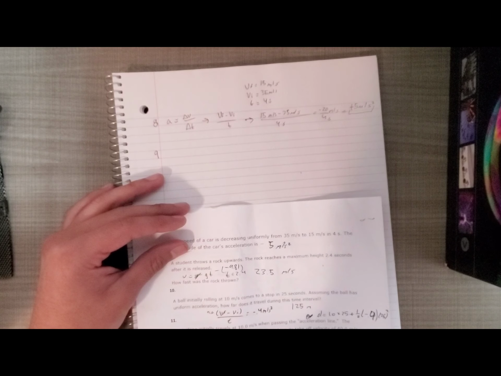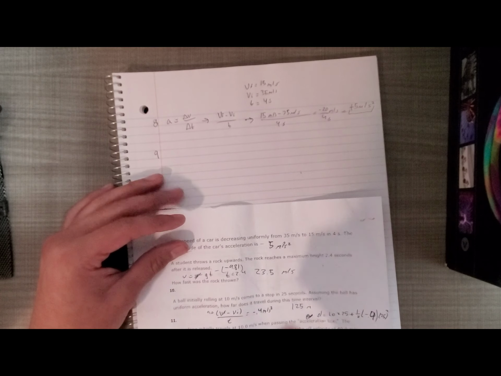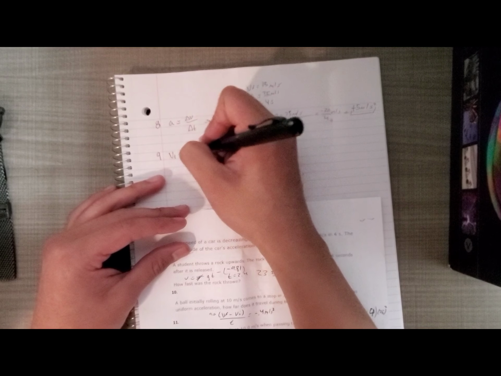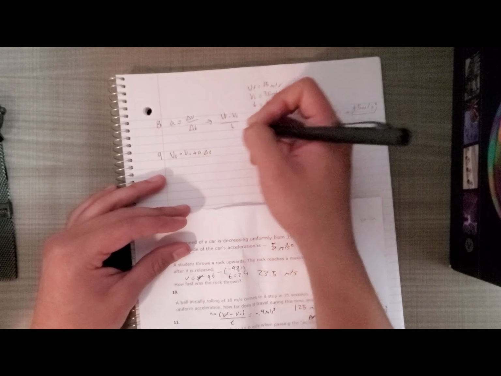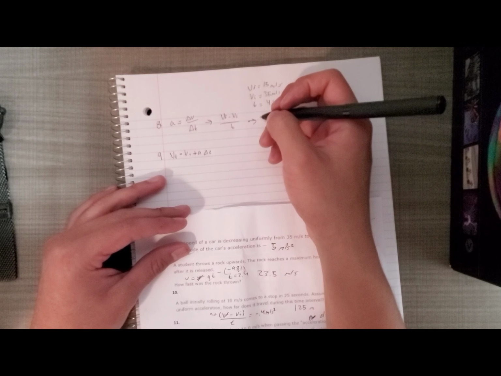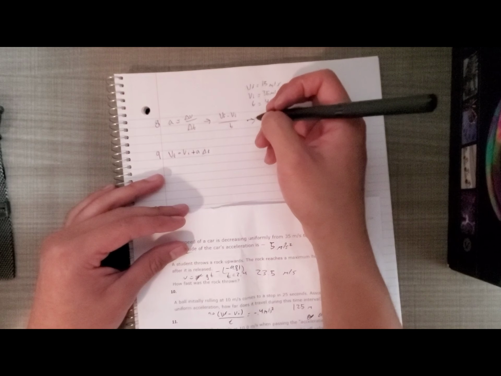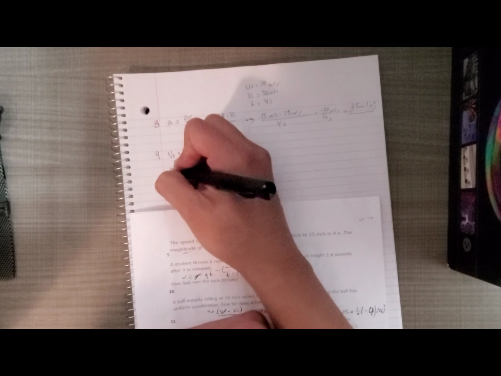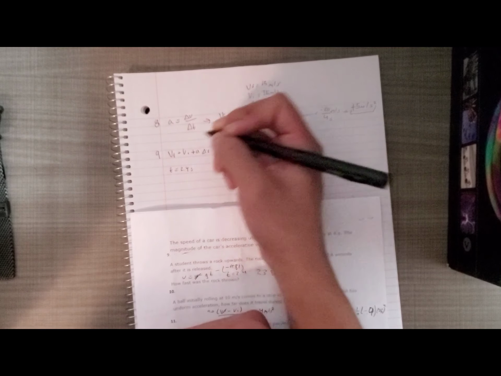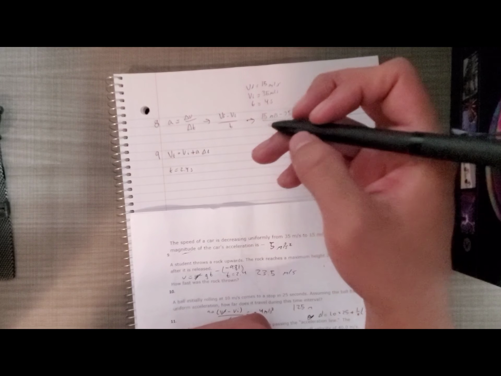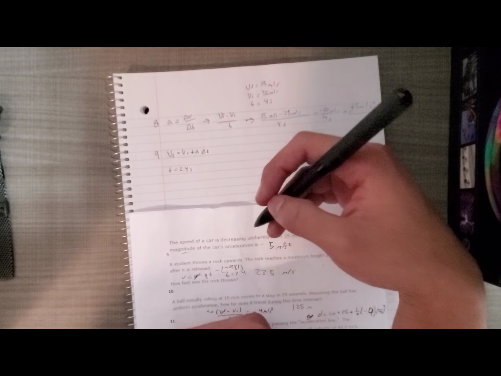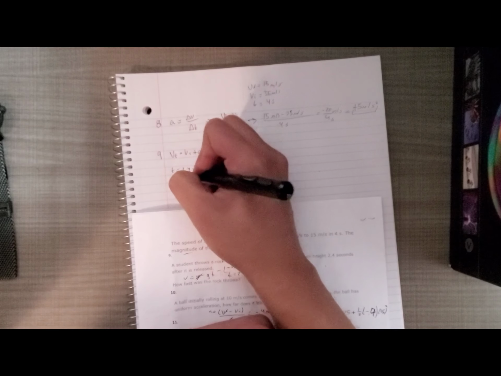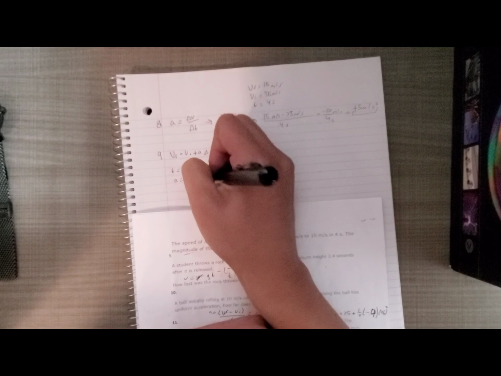So now we can just use Vf equals Vi plus a times change in t. And we have our t equals 2.4 seconds. And then in this case, acceleration is equal to negative 9.81 meters per second squared.